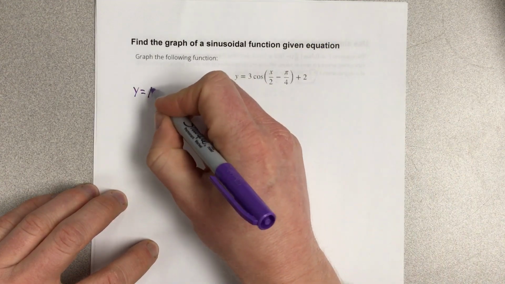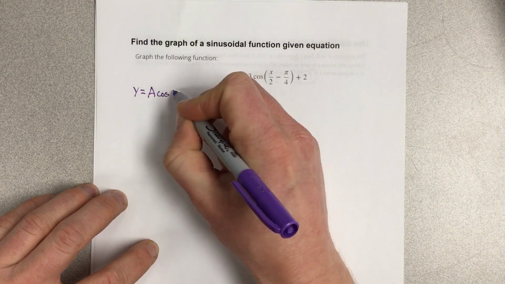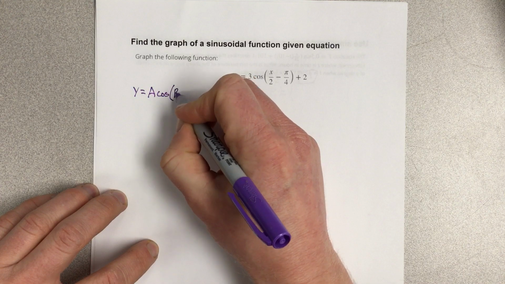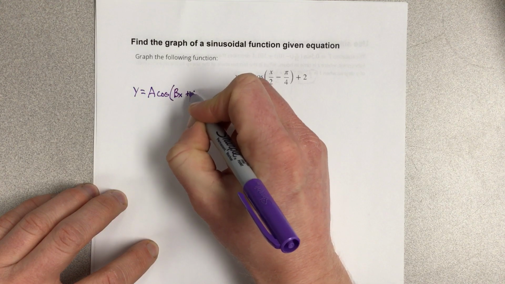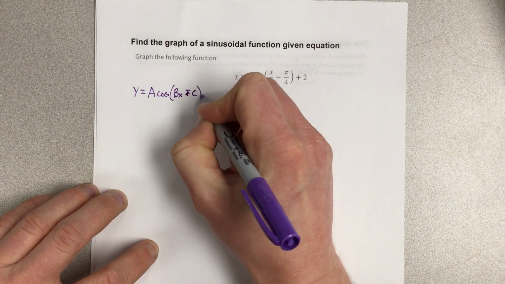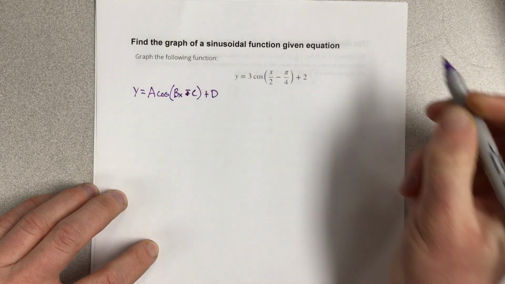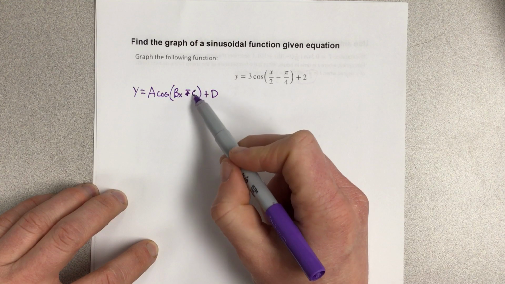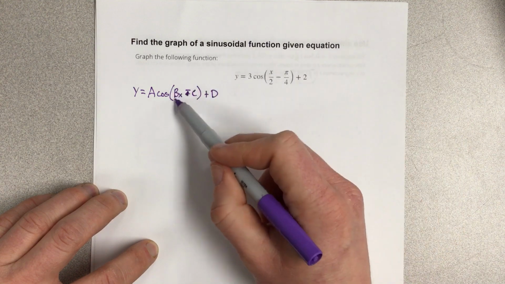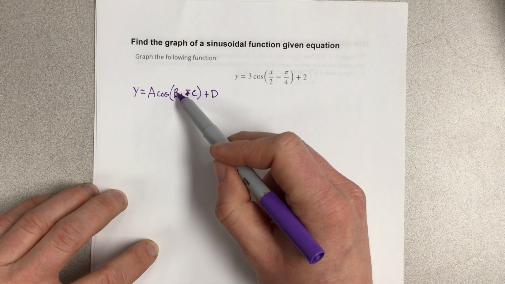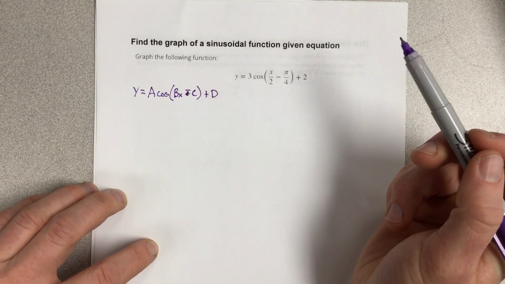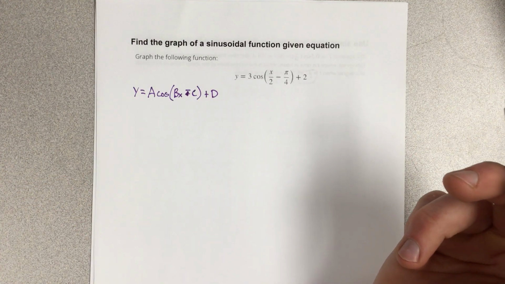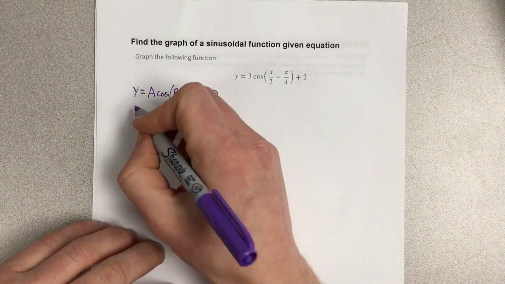That'd be y equals a cosine of bx minus c, plus d. D is the vertical shift. Minus c would be the horizontal shift. b is your horizontal stretch or compression, and a is your vertical stretch and compression. We want to find the period first.